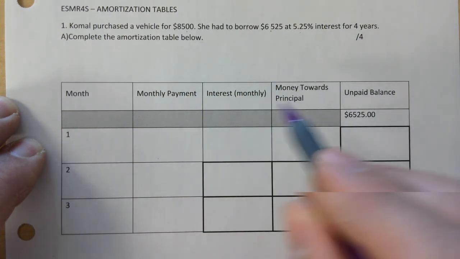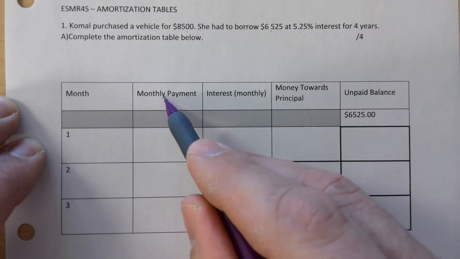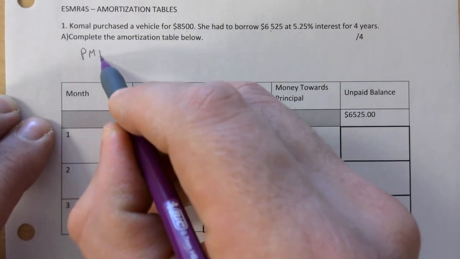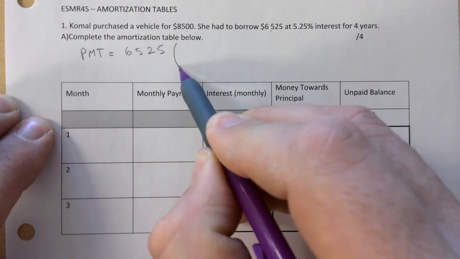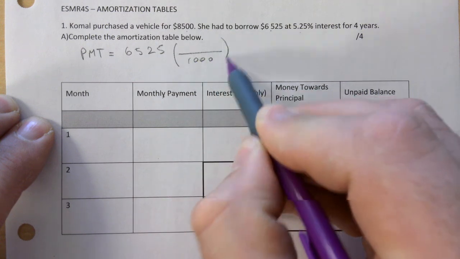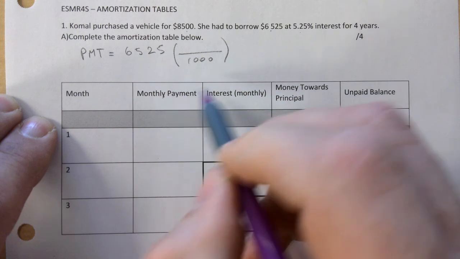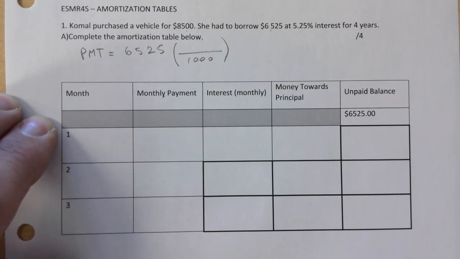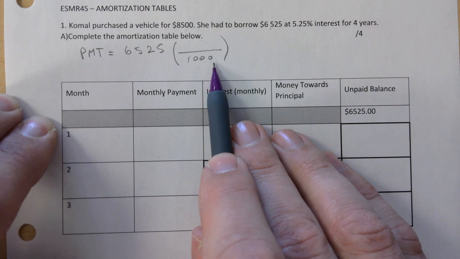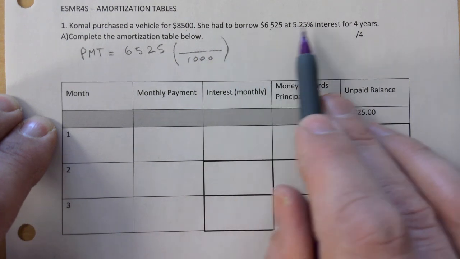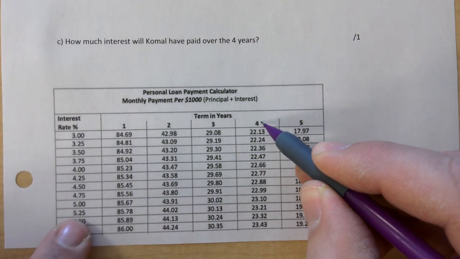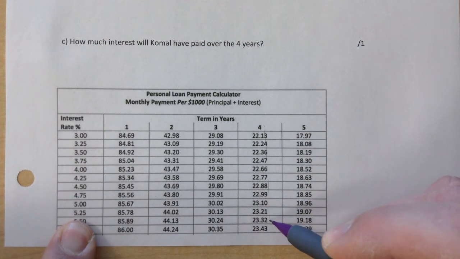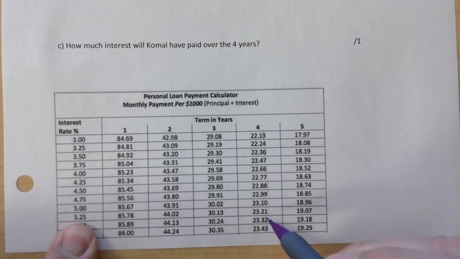Before you even get started here, you need the monthly payment, right? That's your go-to, so that would be the first step. The payment is the loan, multiplied by table rate over 1,000. This formula I gave you, right? So if you have that on your study sheet, you know that it's a number divided by 1,000, and this is a table rate, not the interest rate, okay? So we go to our table and we just match 4 years at 5.25 down here. Just go down and grab that value right there, 23.21.